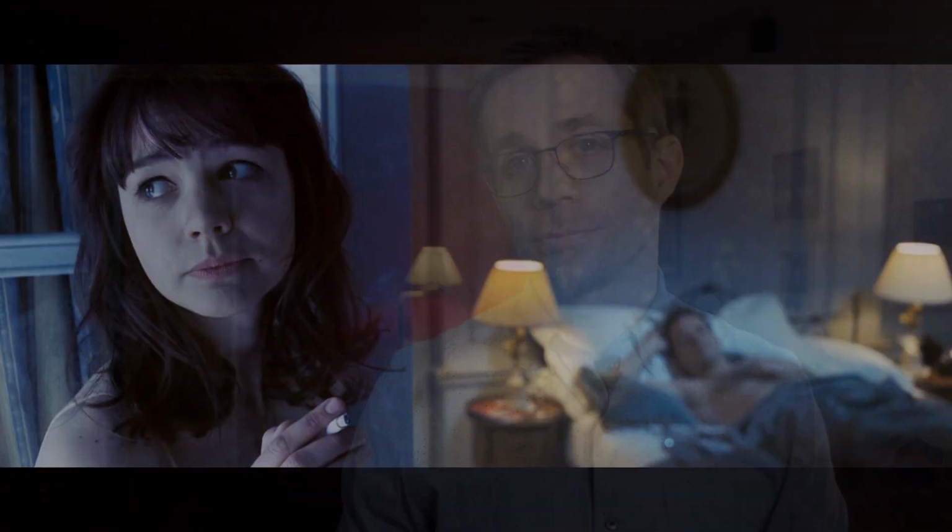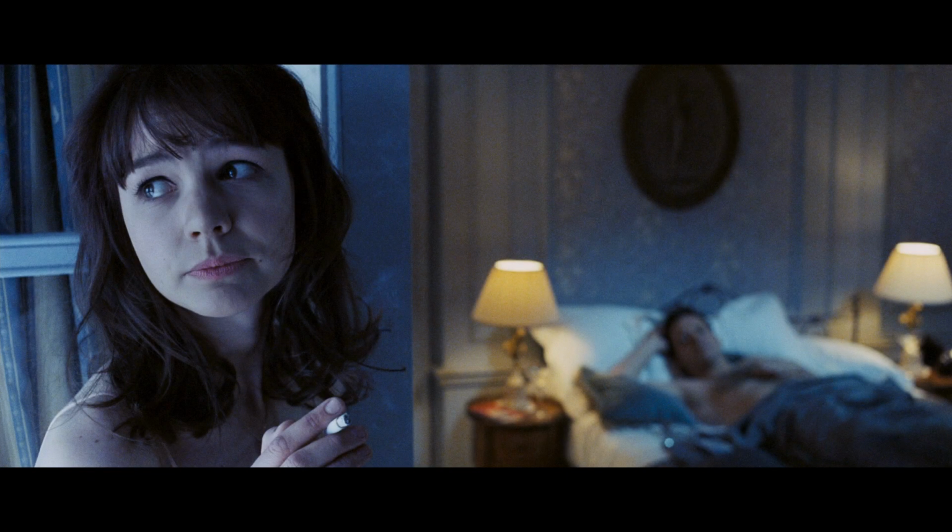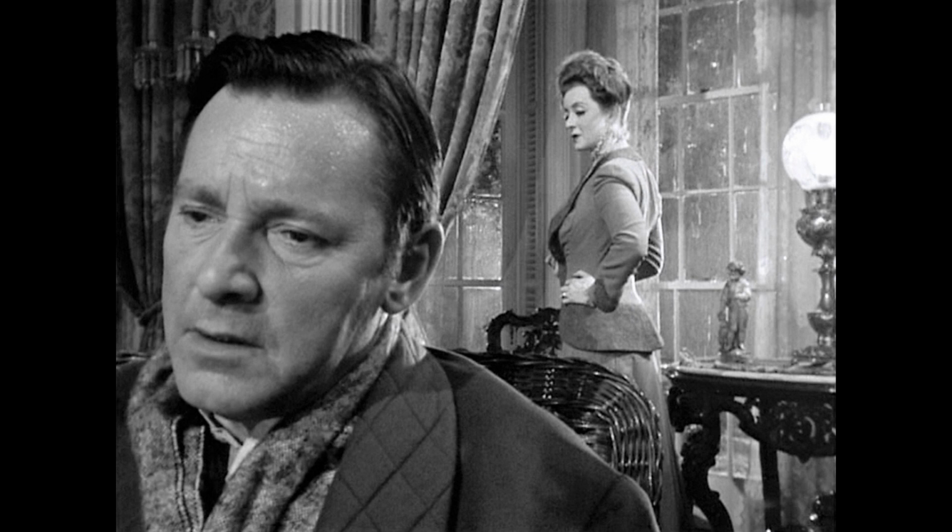Here's an example from the film An Education. We see a young woman deep in thought and a man on the bed behind her. And here's an image from the film The Little Foxes. We see a man in the foreground and a woman in the back. Focus is used very differently in these two images. How would you describe the differences?